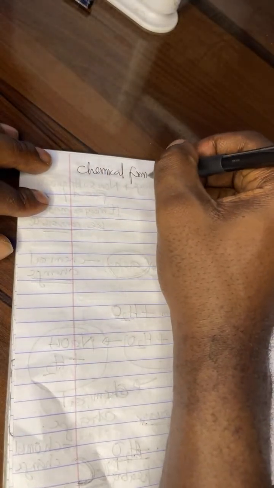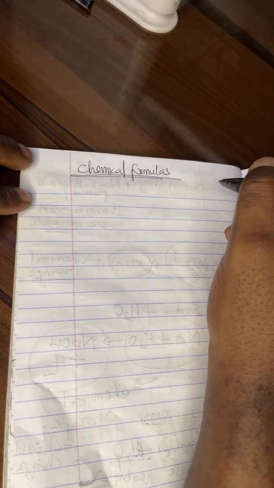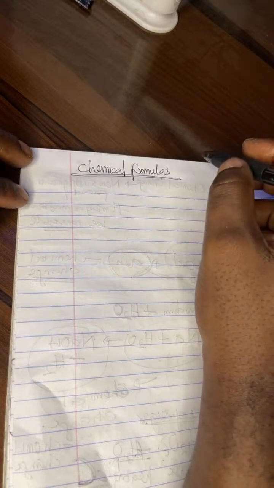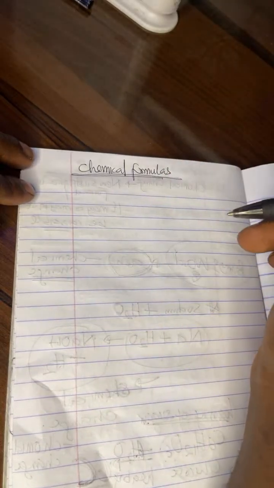All right. So another thing that is important for beginners in chemistry is chemical formulas. How to form chemical formulas. Yes, chemical formulas or chemical equations. Now, before we go into this, you must understand the periodic table. Understand? You need to understand.